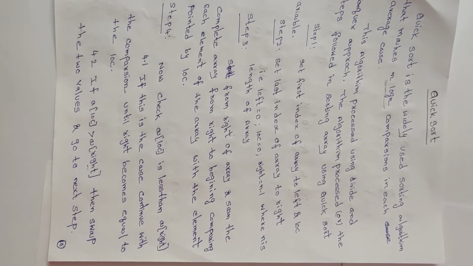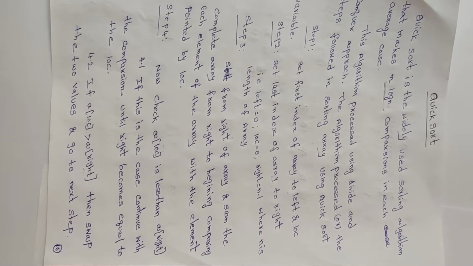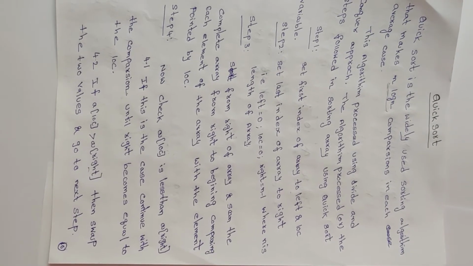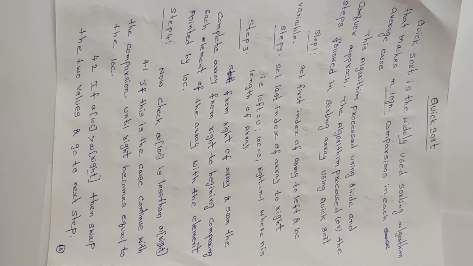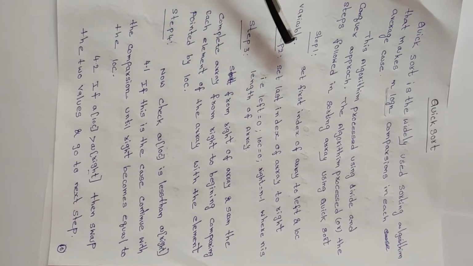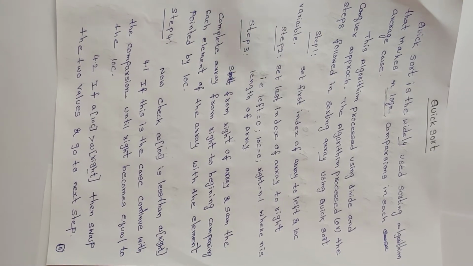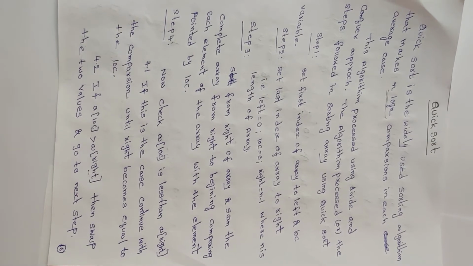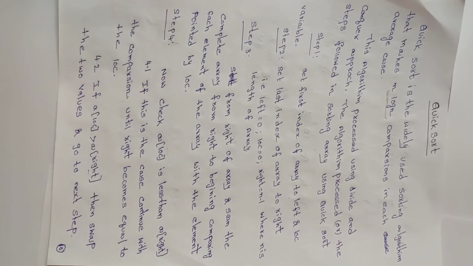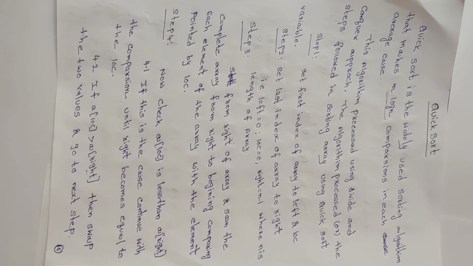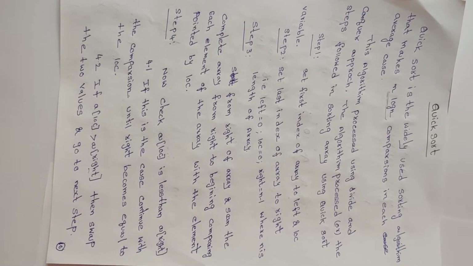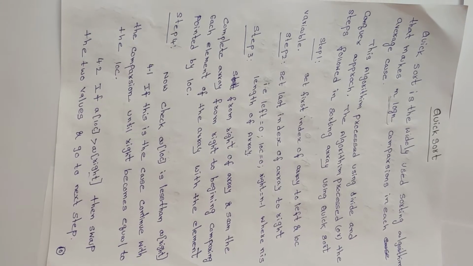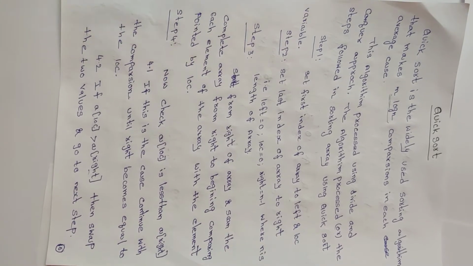There are several steps involved in the quicksort technique. First we take the first index of an array. In order to partition an array, we partition it into two parts. Suppose I have 10 elements, 0 to 4 are one set, 5 to 9 are the other set.